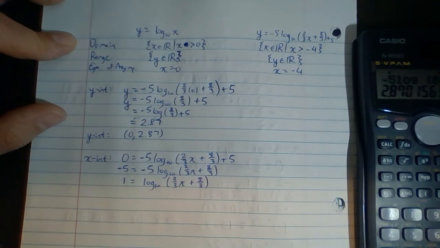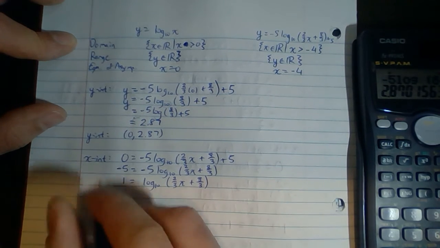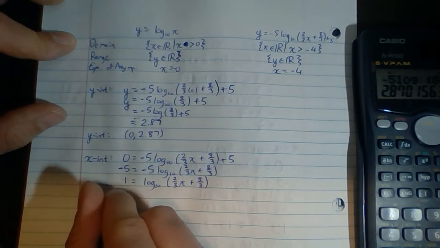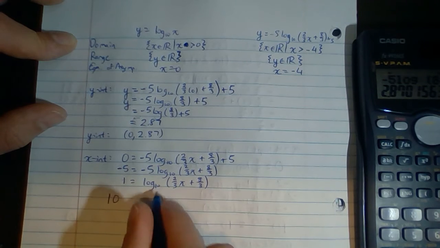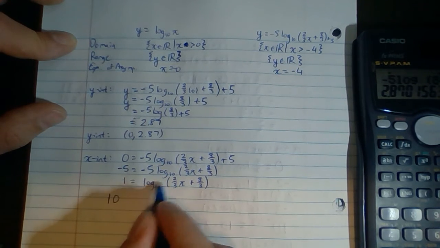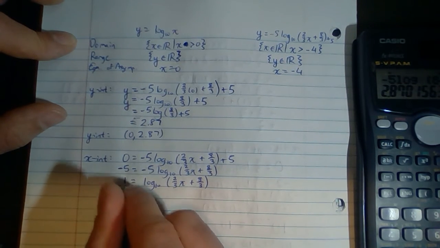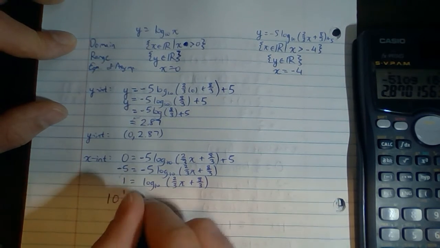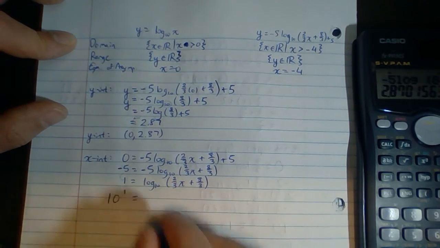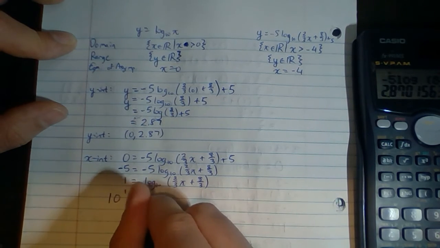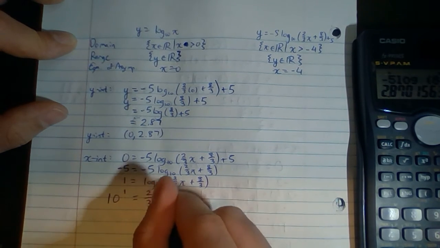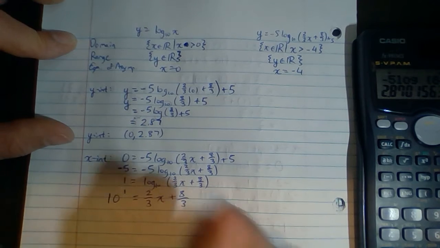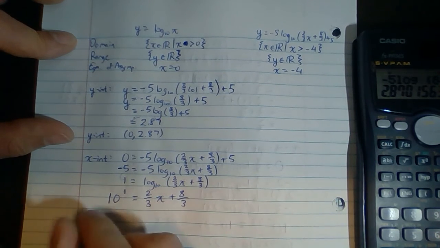And now we can rewrite it into exponential form. So 10, the base of our logarithm, becomes the base of the exponent. This is our exponent all by itself. So 10 to the power of 1 equals 2/3 x plus 8 over 3. 10 to the power of 1 is just 10.